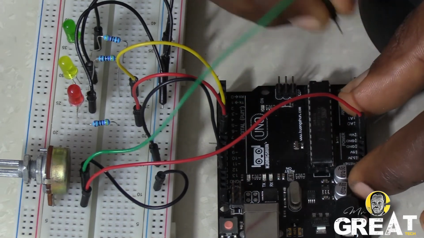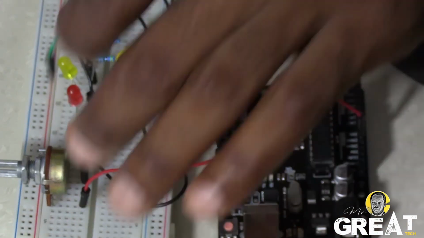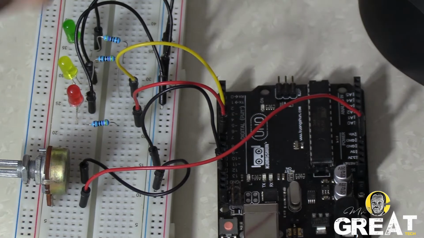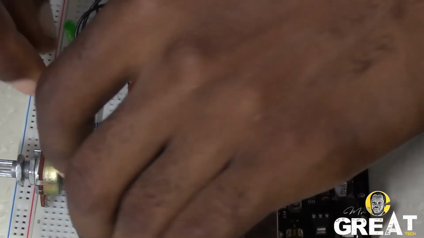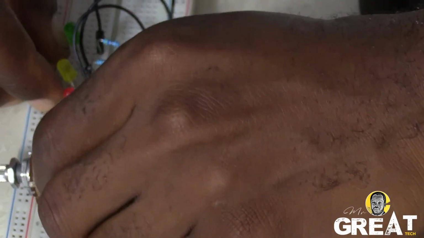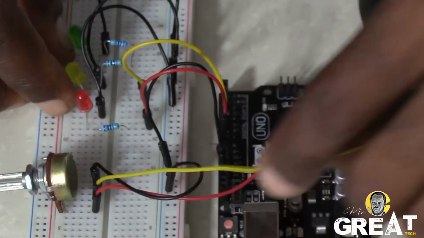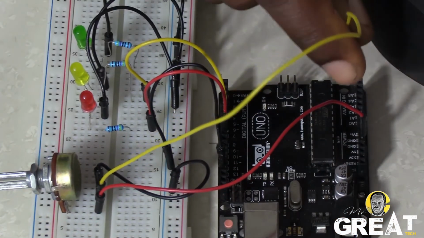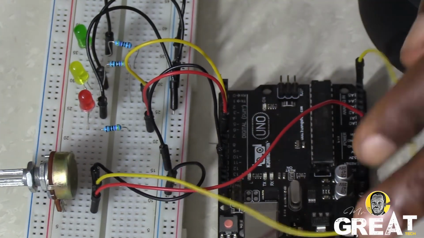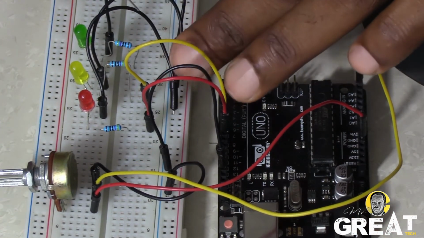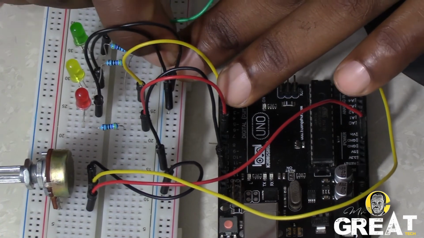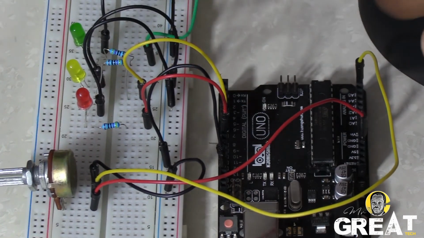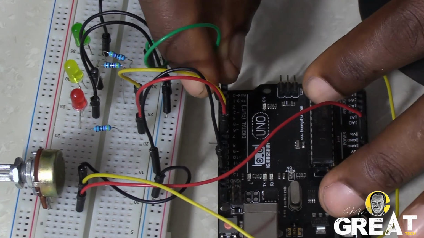Okay, I'll remove this. I'll replace it with this. You understand? For the sake of this A5, I will use green. It goes to what? Pin 6.